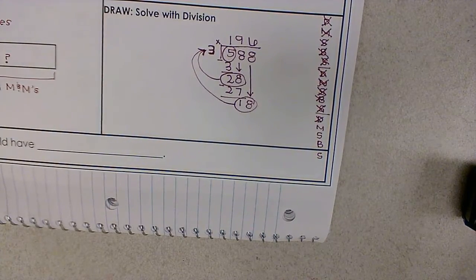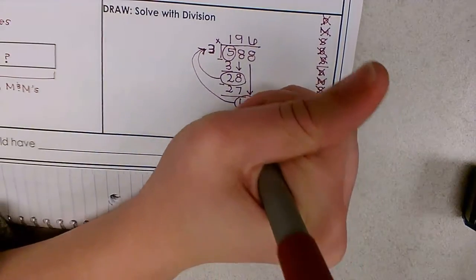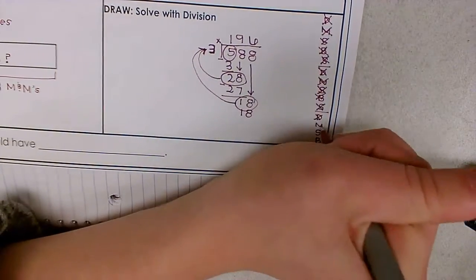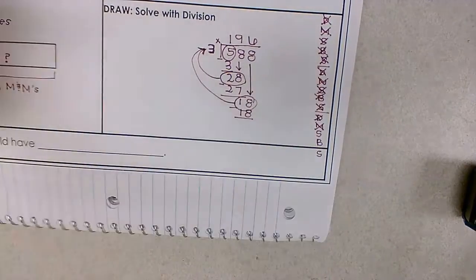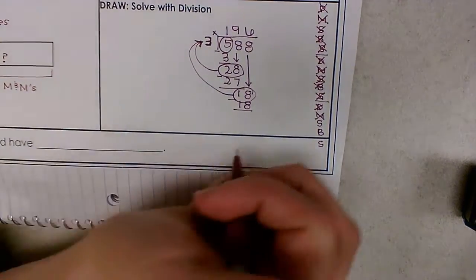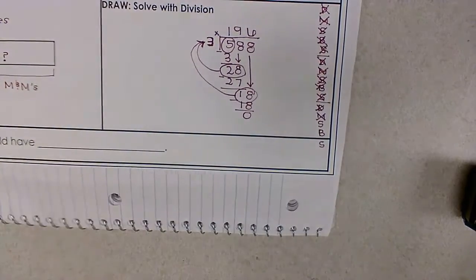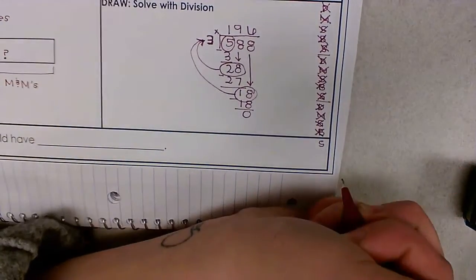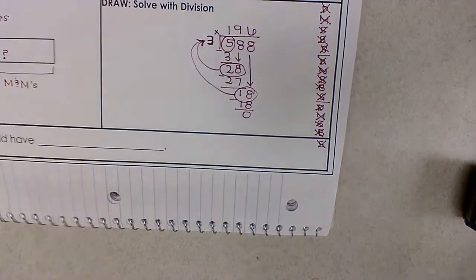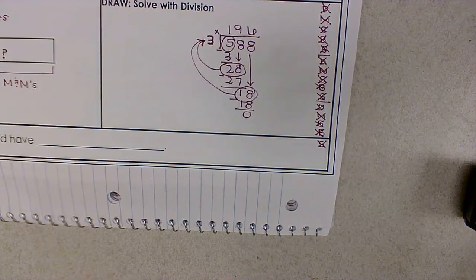Multiply. 6 times 3 is 18. Subtract. 18 minus 18 equals 0. There's nothing for me to bring down, so there's nothing for me to start over. There are 196 in each group.